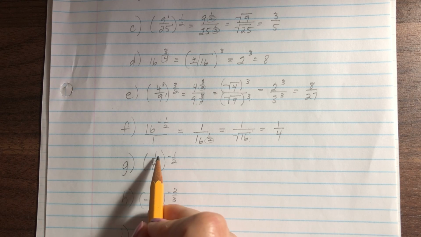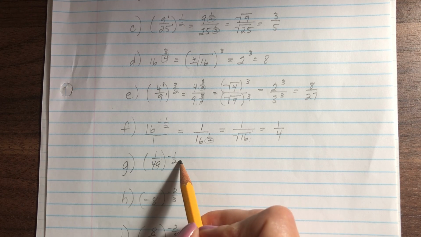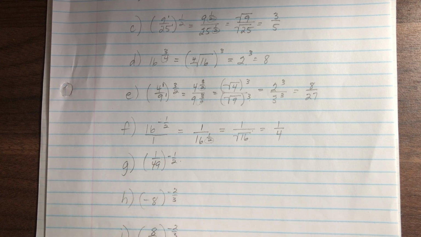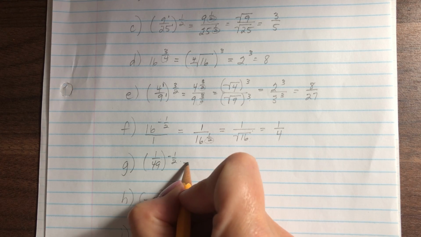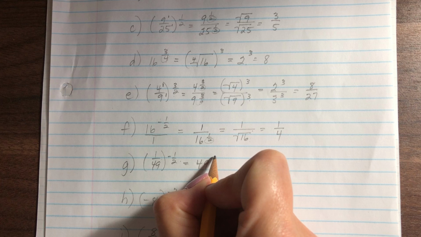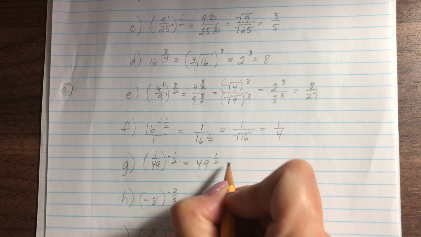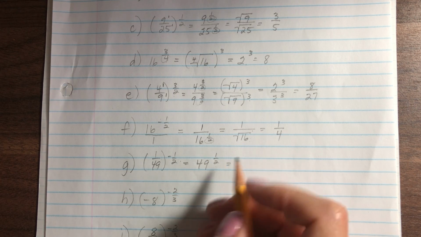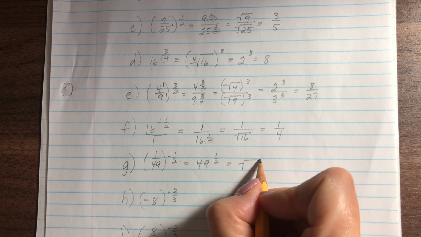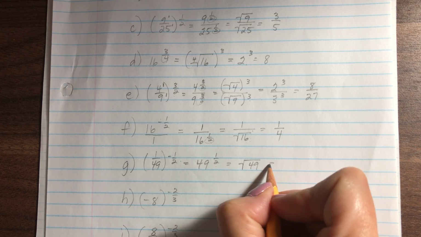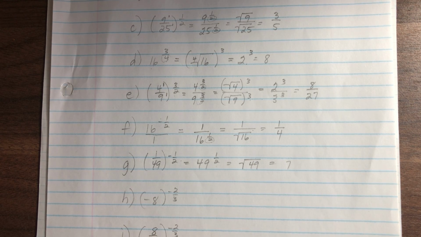For G, my base is a fraction and I have a negative exponent. So I can just take the reciprocal of that fraction and change the exponent from a negative to a positive. Now rewriting it as a root, I would write it as the square root of 49, giving me a final answer of 7.